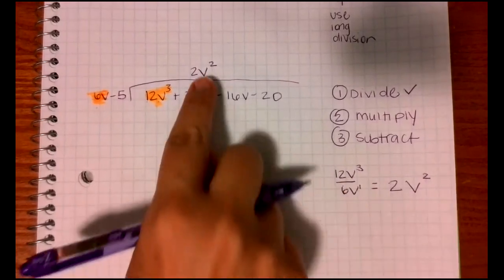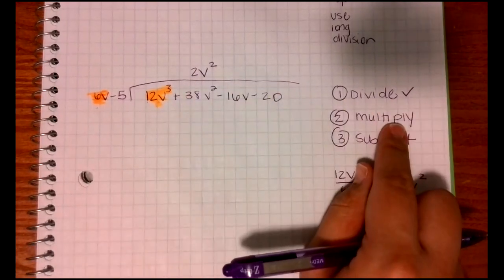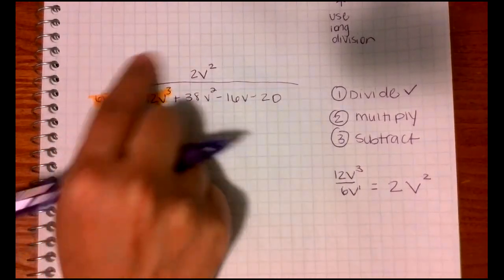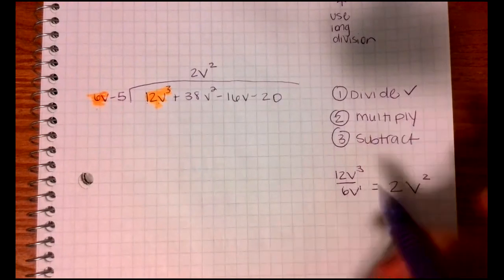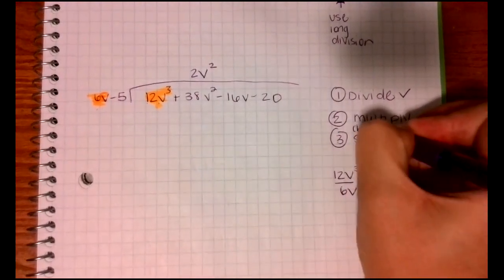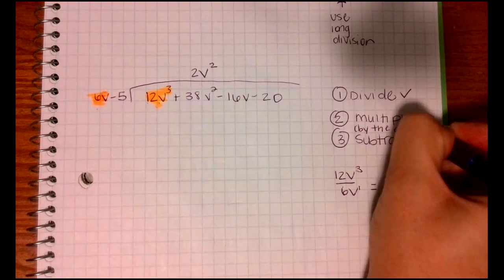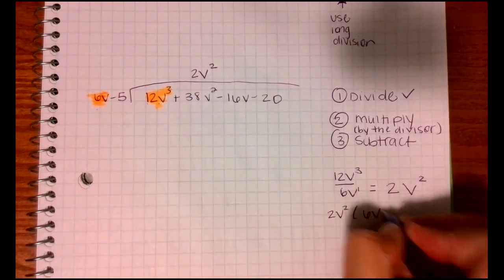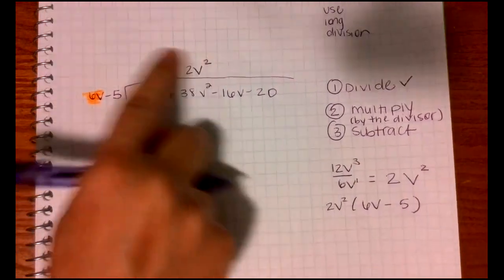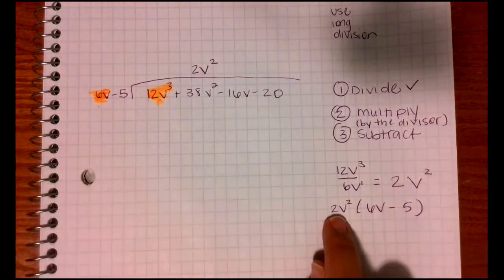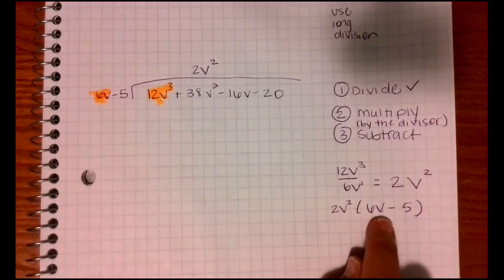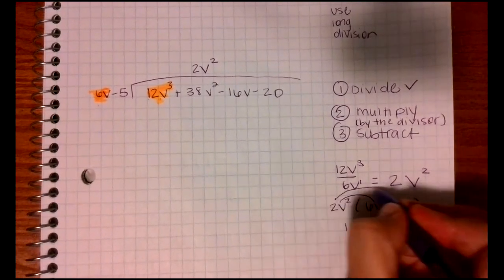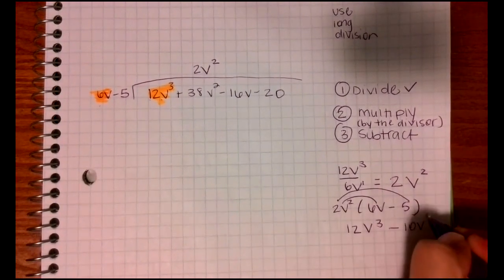After you've divided and written your answer up here, then you multiply. What you multiply is your answer by the entire divisor. So you're doing 2v squared times the whole thing, 6v minus 5, multiplying by all of it. And when I do that, I get 12v to the third minus 10v squared.